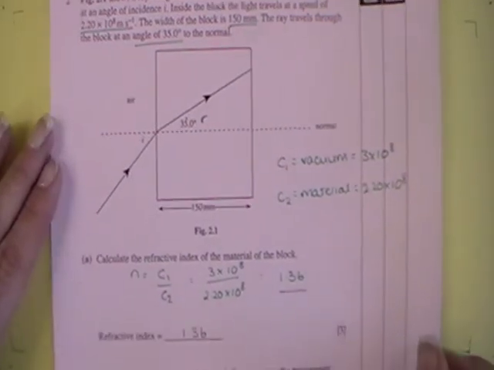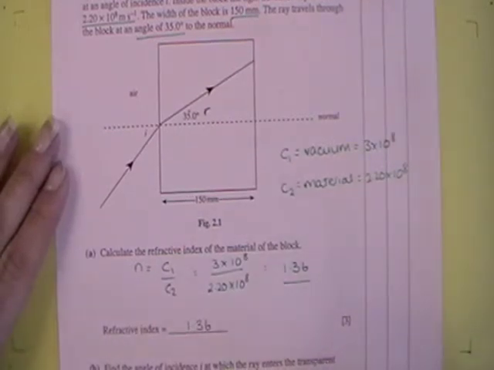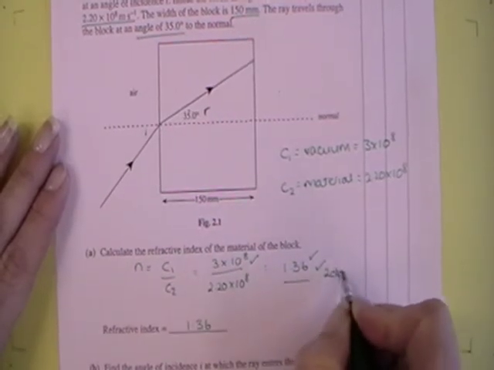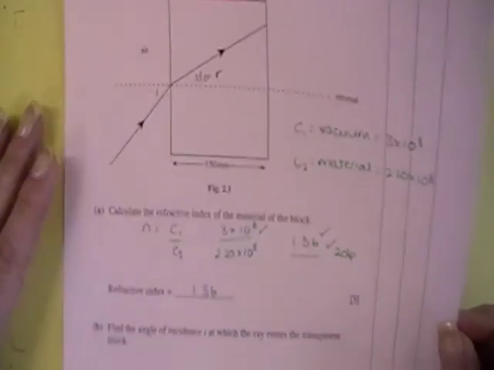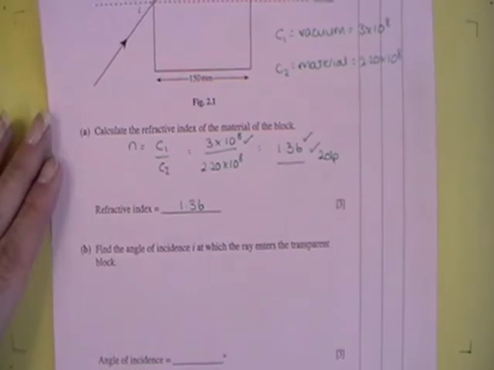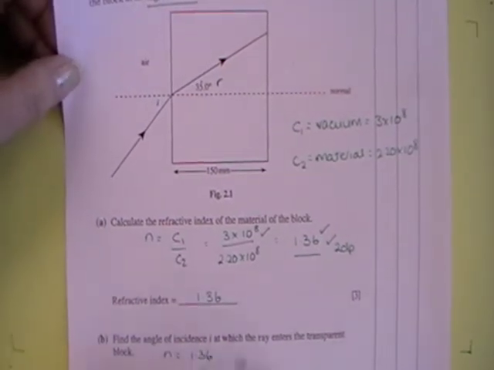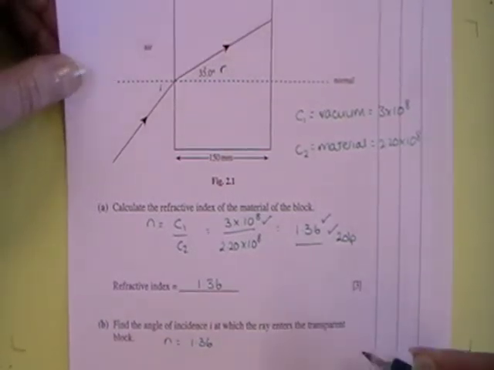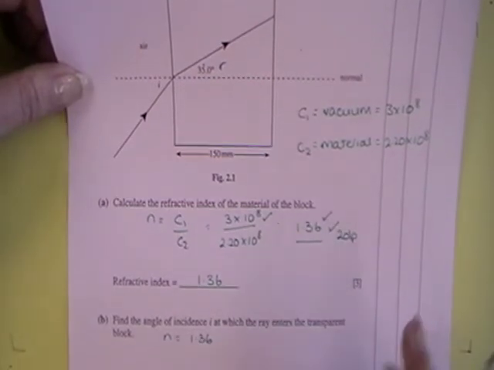If you did round that to 1.4, you would lose a mark. So you would have a mark for your calculation, a mark for your 1.36, and a mark for your 2 decimal places accuracy. Okay, moving on to the next part of the question. It asks you to find the angle of incidence at which the ray enters the transparent block. Well, we now know that n is 1.36, and incidentally, if you do make a mistake with that, when you carry that error through, they still give you the full credit for the next question if you use it correctly.